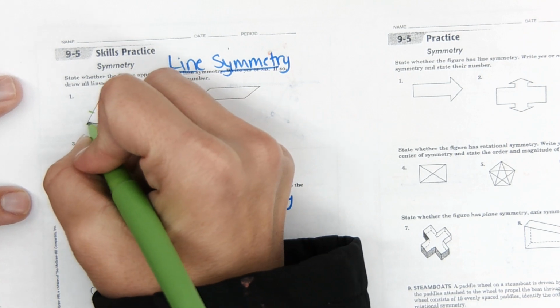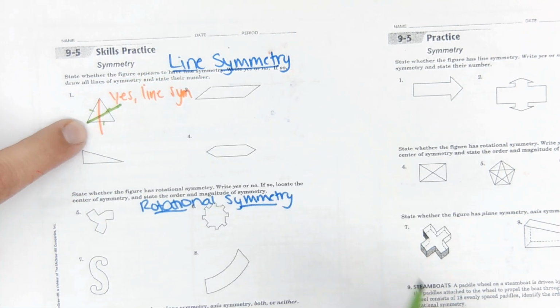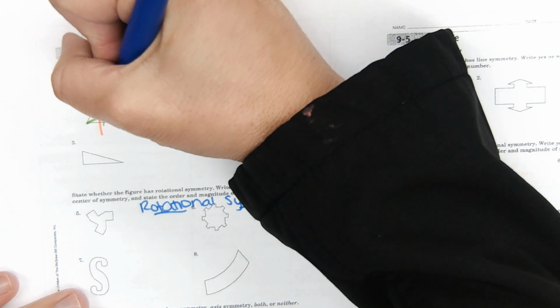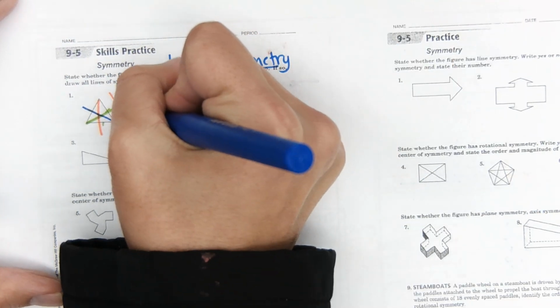So this triangle is going to have 3. It has one right here. It's a mirror image on both sides. And then it also has one right here. So it has 3 lines of symmetry.